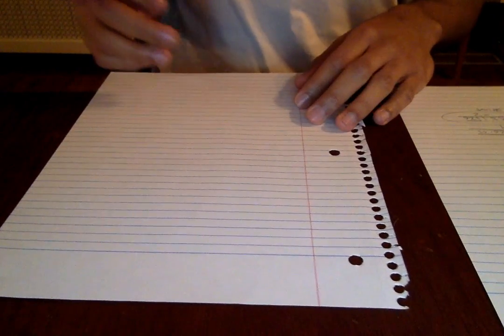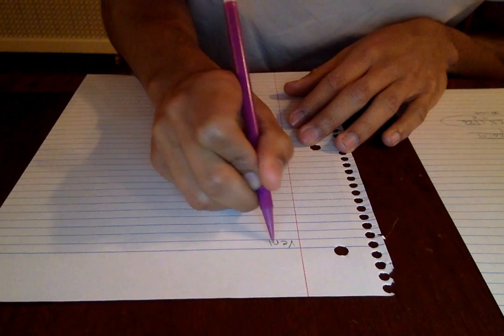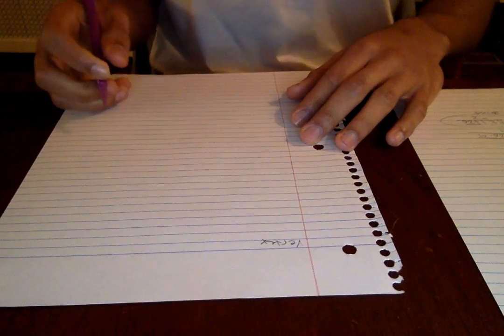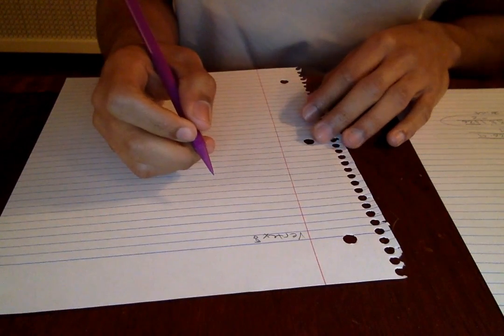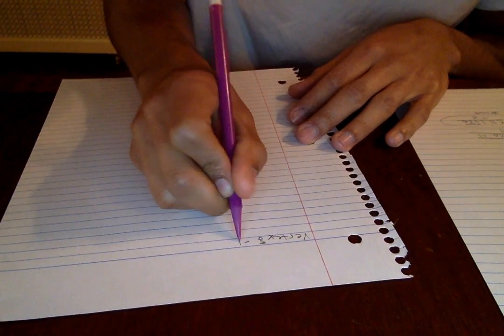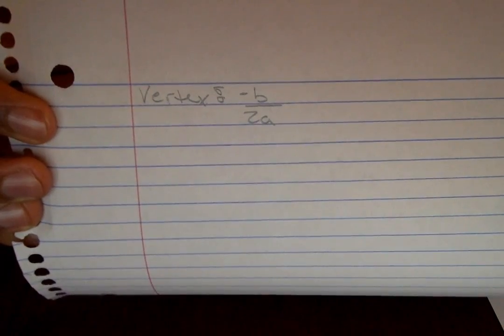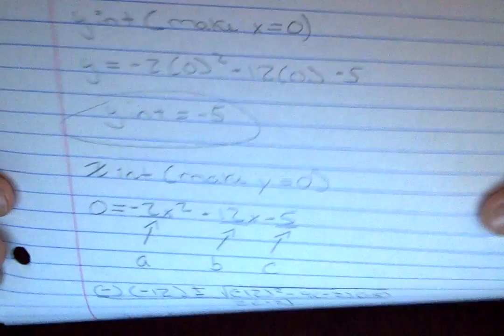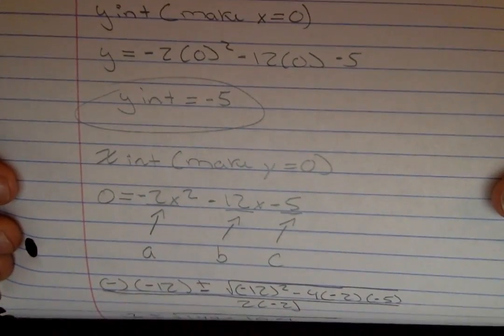And to do that now, we need to use the formula for the vertex. So to find our vertex, the formula you want to use is the first part of the quadratic formula. So negative b over 2a is what we want to use right here. And if you remember from earlier, we already labeled our a's, b's, and c's, so we just plug them straight into the vertex formula.